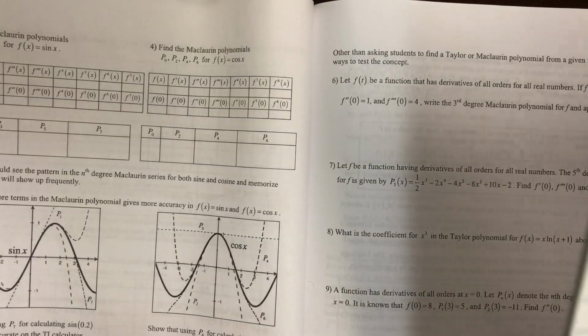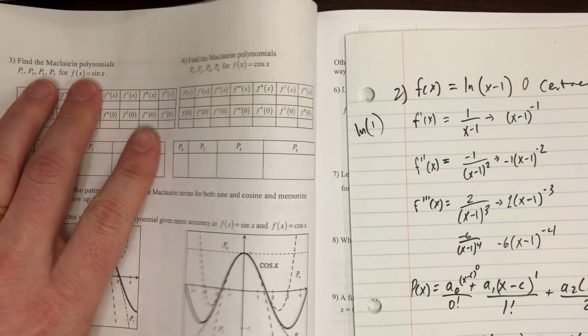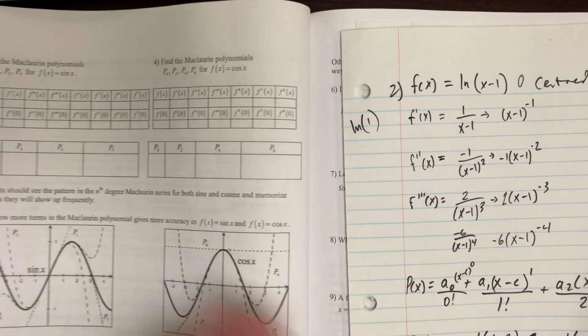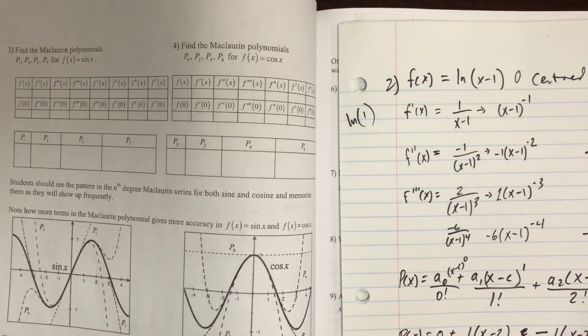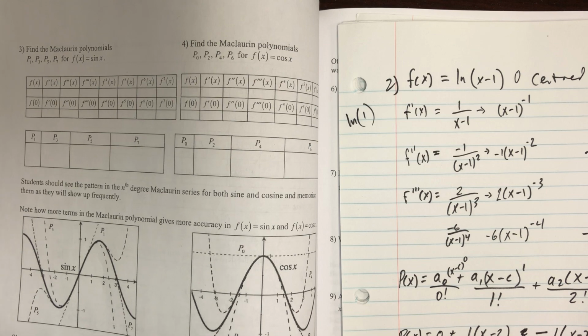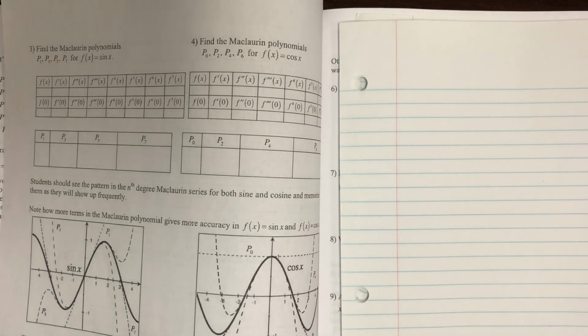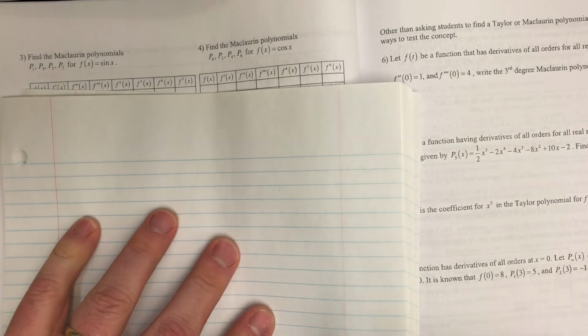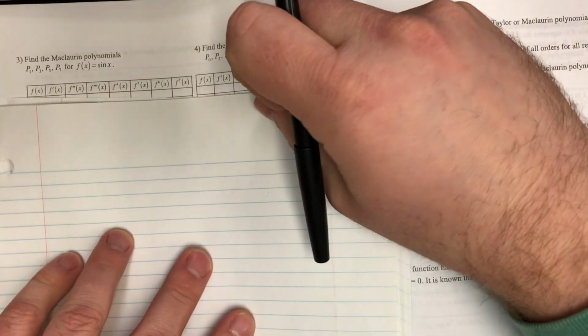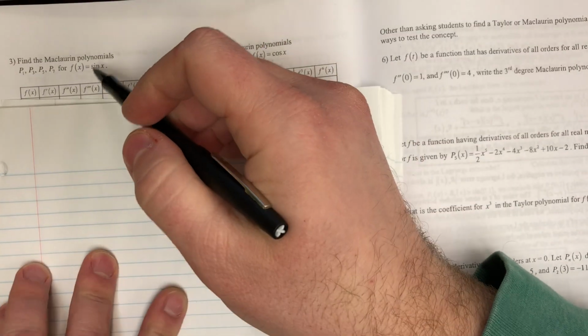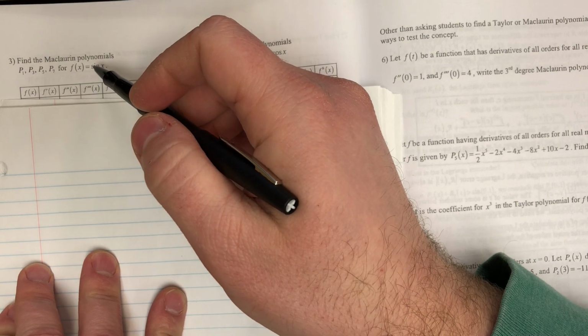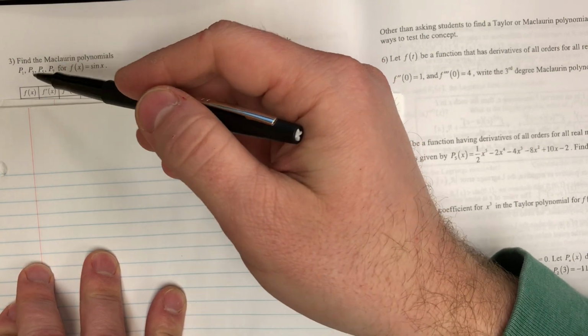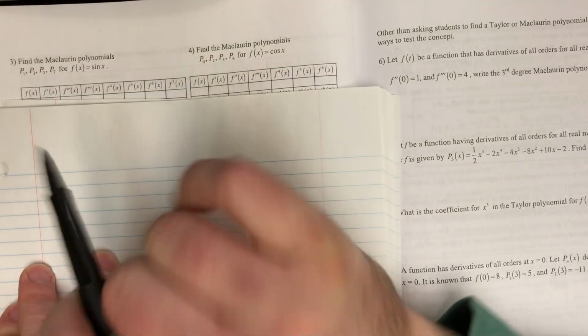So, all right, these ones talk about Maclaurin polynomials. So, a Maclaurin polynomial is just a Taylor polynomial centered at 0. So if I want to find a Maclaurin polynomial of sine of x, he says find all the, no, just do it, just do it.